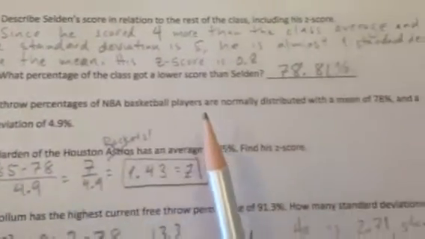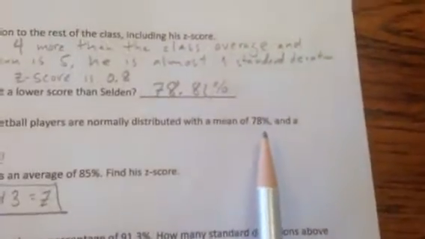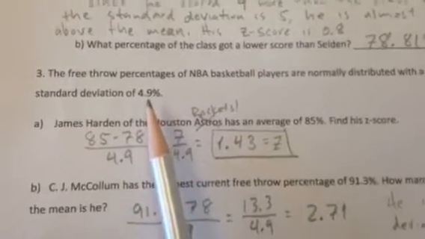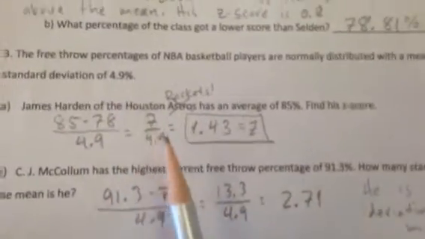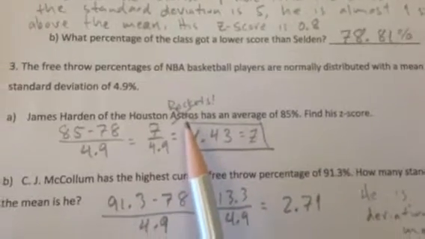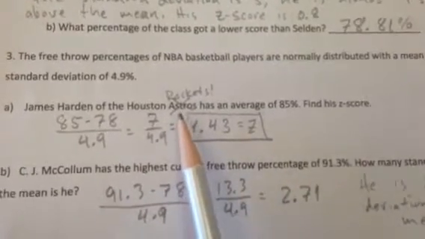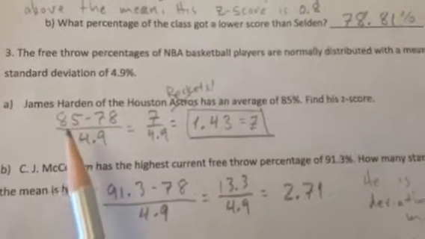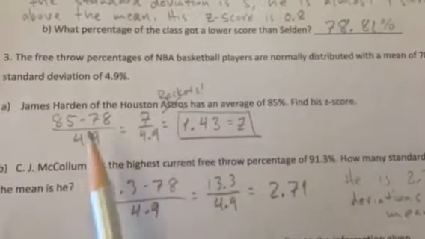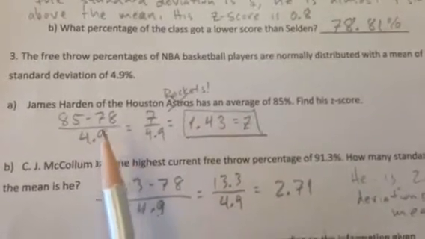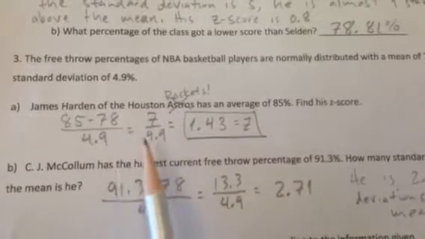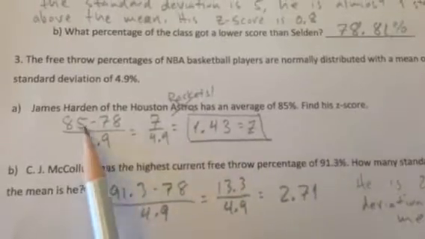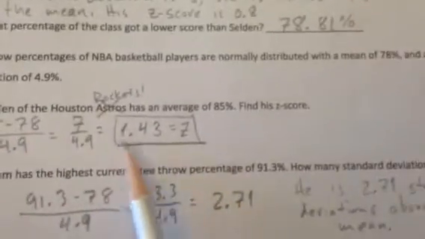Okay, here's another one. The free throw percentage of NBA players. I'm kind of making these numbers up. 78%, and a standard deviation of 4.9. And James Harden of the Houston, excuse me, Rockets, not Astros. I was thinking the baseball team for some reason. Anyway, 85 is his free throw percentage. So how far above the average is he? Well, 85 minus 78 is 7. 7 divided by the standard deviation of 4.9. So that's our z-score, in other words. His z-score, score minus mean over standard deviation, is 1.43.